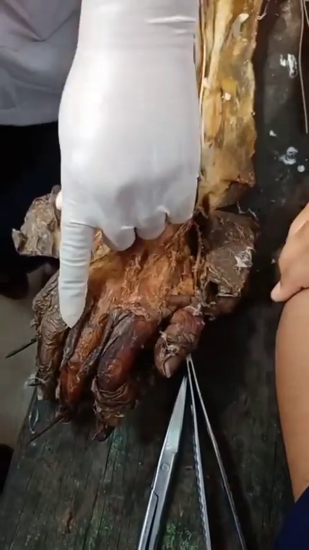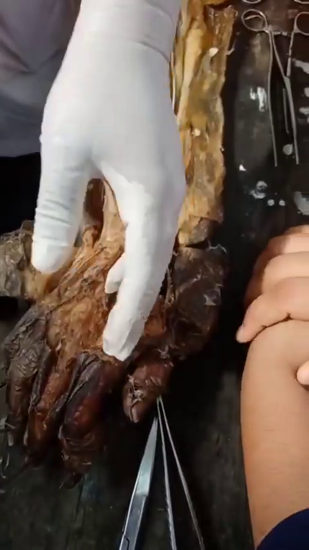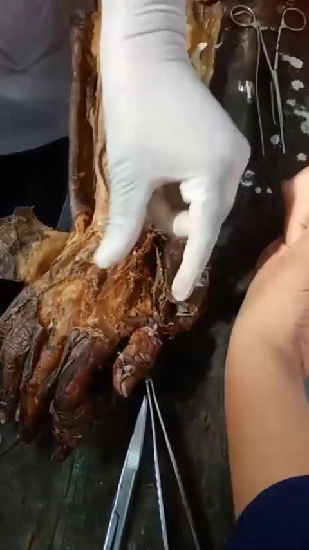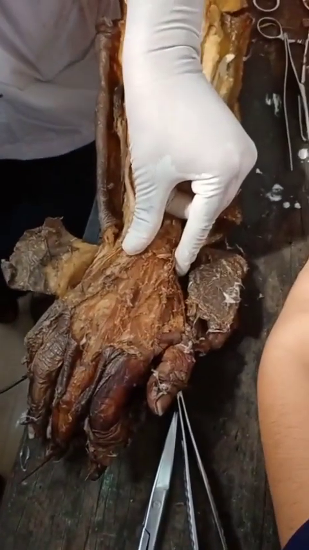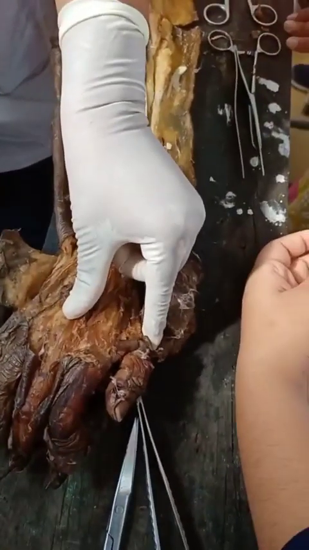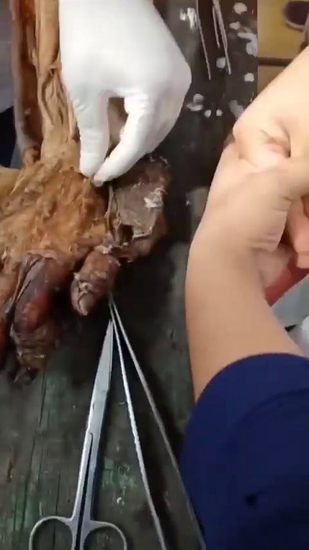So the lateral three and a half fingers are supplied by the common digital branches of the radial nerve, as well as the lateral portion of the skin over the dorsum of the hand. The proper digital portion is supplied by the proper digital branches of the radial nerve.